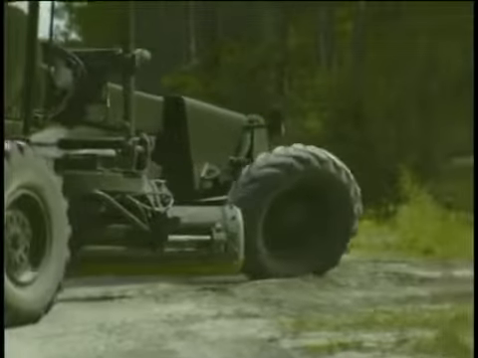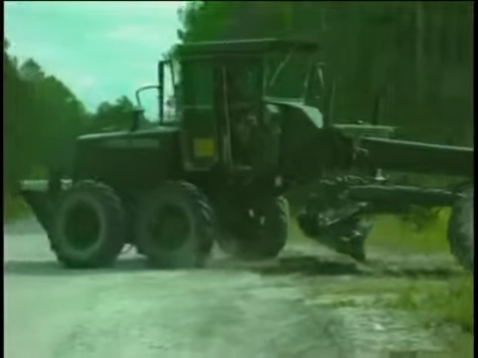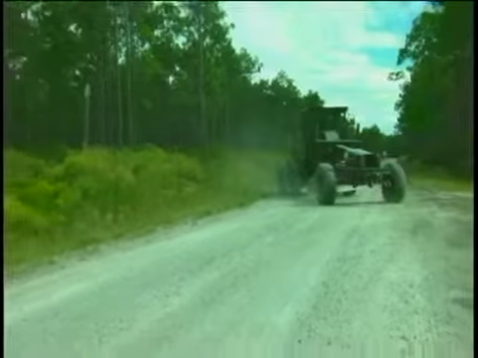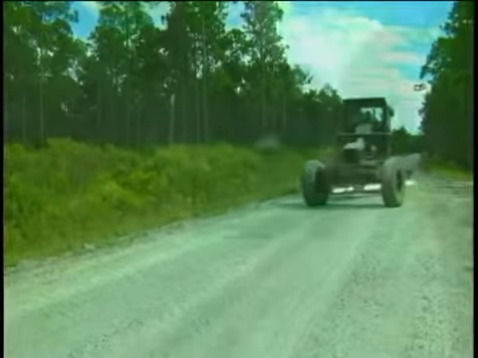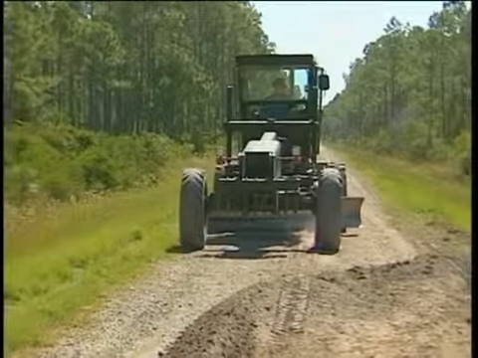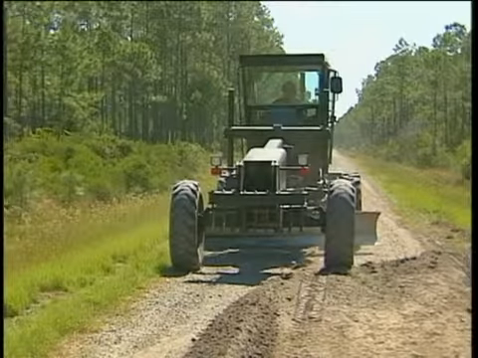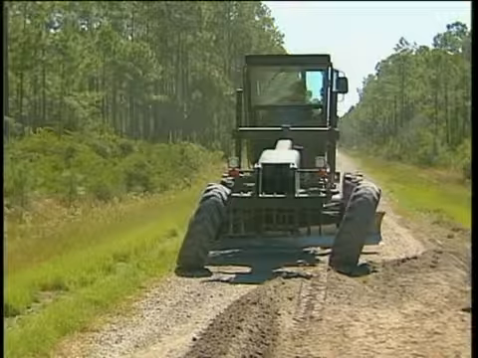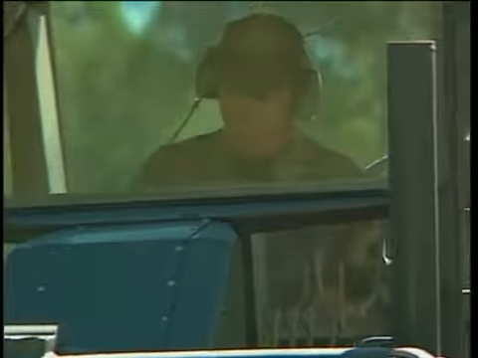Lean the tires in the direction of the turn to help reduce the turning radius. Turn the grader around for a pass down the other side of the road. Align it on the edge of the road. Lean the tires and angle the blade so the heel will deposit the material on the windrow just created. With the blade set, grade this side of the road as previously described.